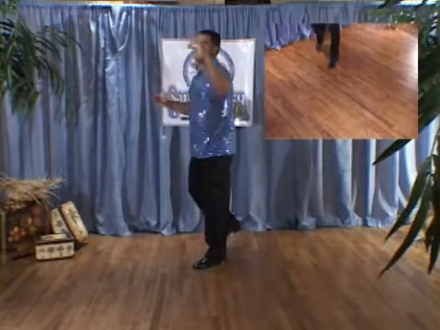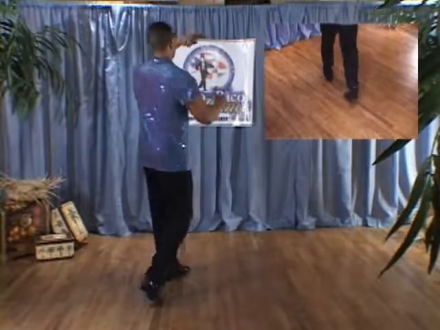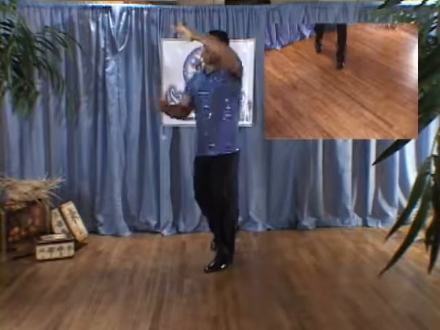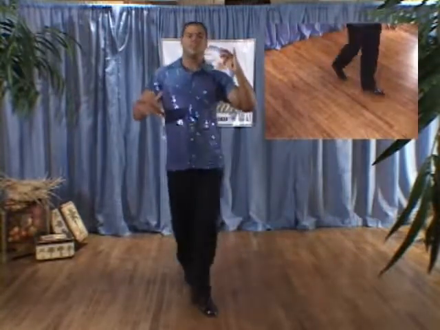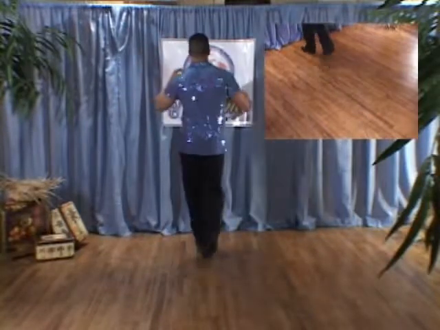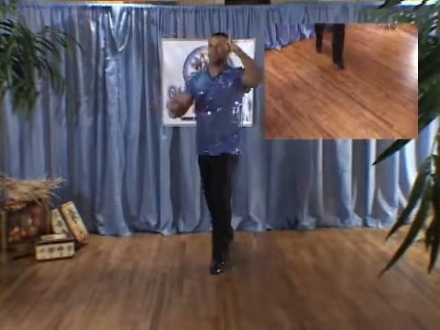He opens on 1. 5, 6, 7. Create a passageway for her. 5, 6, 7. She comes forward on 1, 2. Spins on 3, 5, 6, 7, 1, 2, 3, 5, 6, 7.